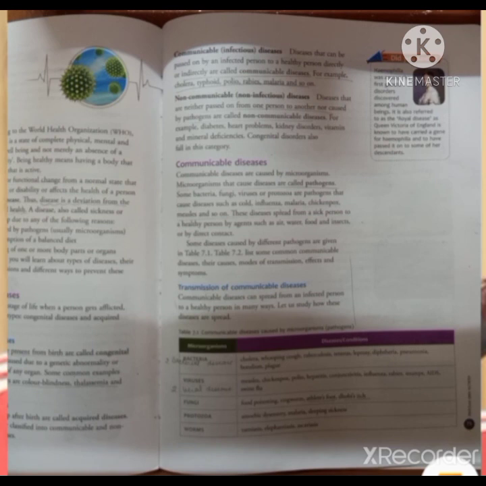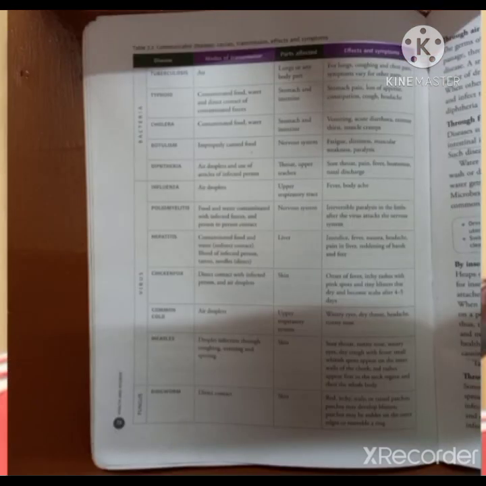Now we'll see communicable diseases, causes, transmission, effects and symptoms. Now disease is what? The problem that the person will face. Mode of transmission is how it can be transferred. Since it is communicable, it can be transferred from one person to another. Then parts affected, that means which organ in your human body is being affected by this disease.